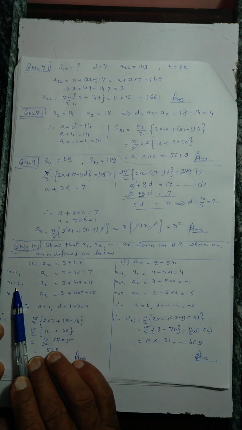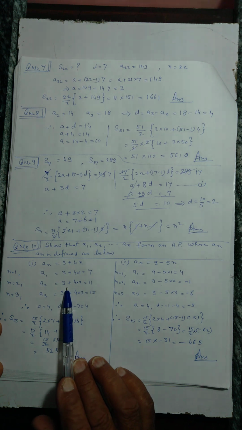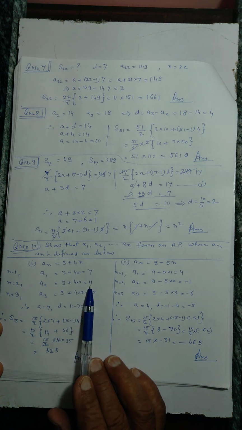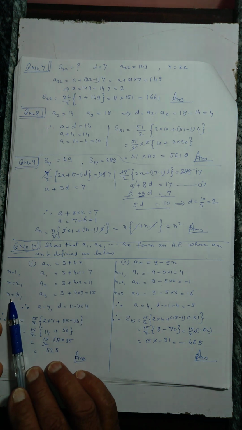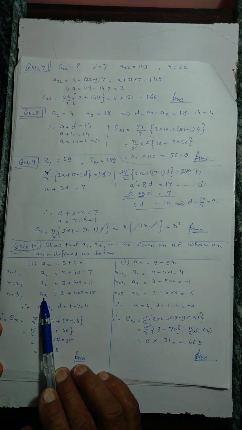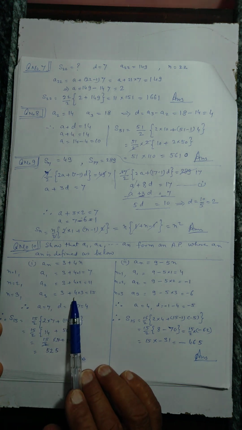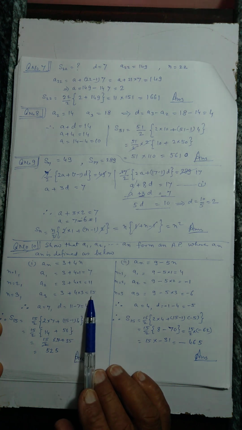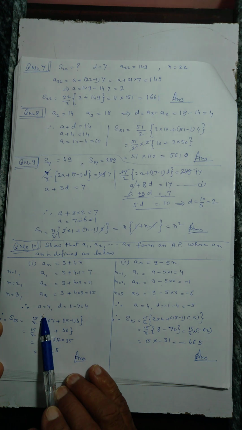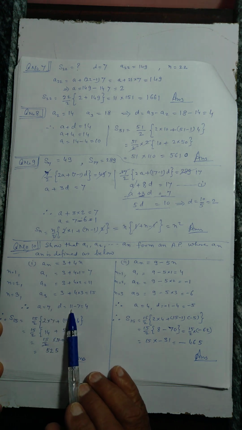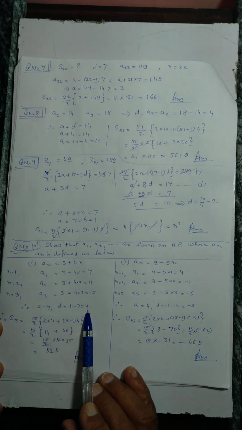Here if you put n is equal to 2, you will get 3 plus 4 into 2, that is equal to 11. Now substitute n is equal to 3. A3 is equal to 3 plus 4 into 3, equal to 15. So we have got here A is equal to 7, D is equal to 11 minus 7, that is 4.